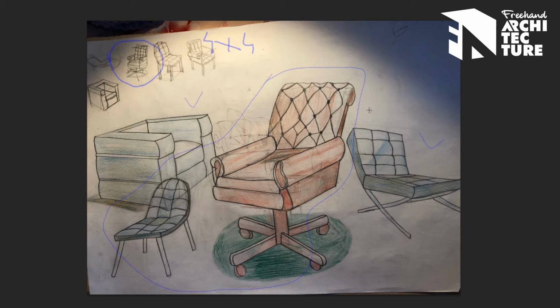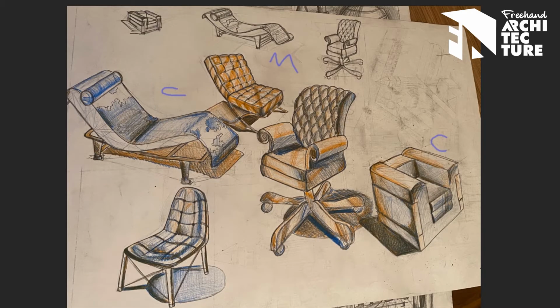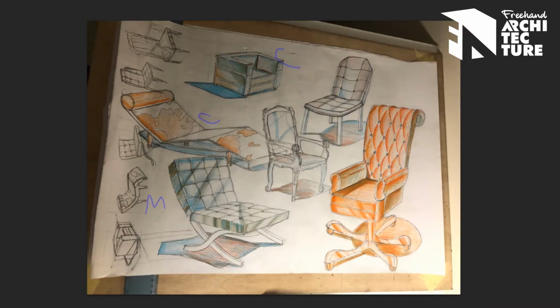You don't want to go for black and white all the time. I don't recommend you go for markers yet. You still want to have a really good line drawing. You can see that the back piece here is messed up. Unfortunately, here it's messed up as well, but we got a good example here, right?